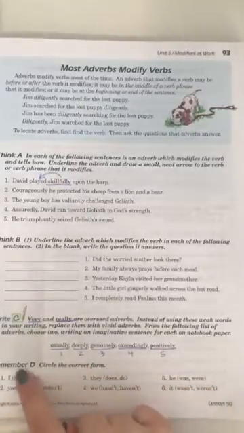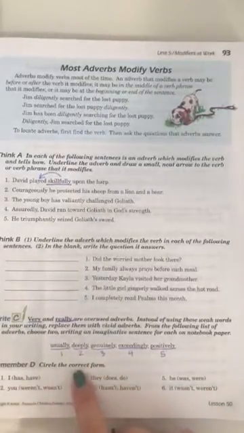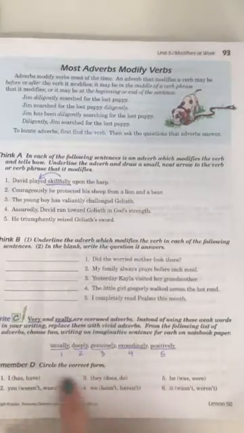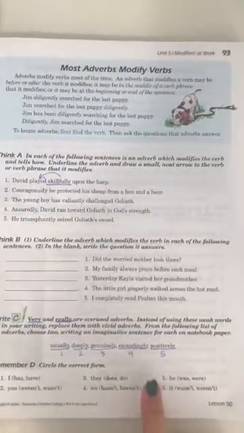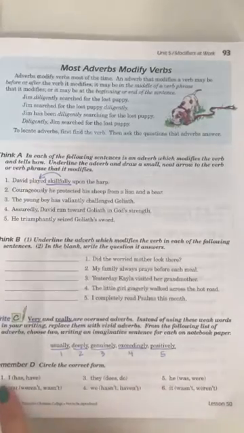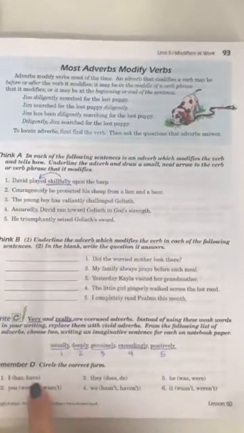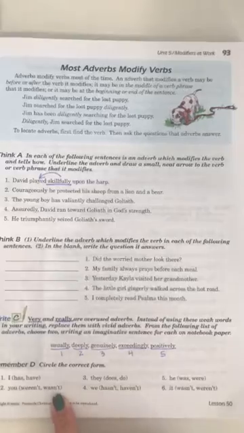And then after, for Remember D, you're just going to circle the correct form. And this is going back to our previous chapter. You're just going to circle which is the correct word in the parentheses, the correct form.